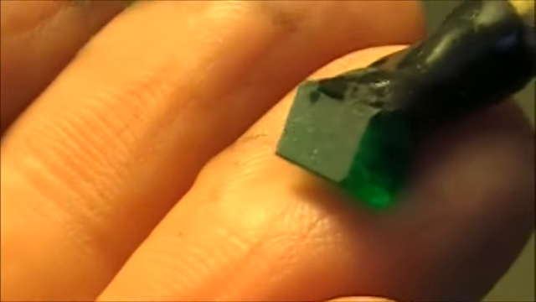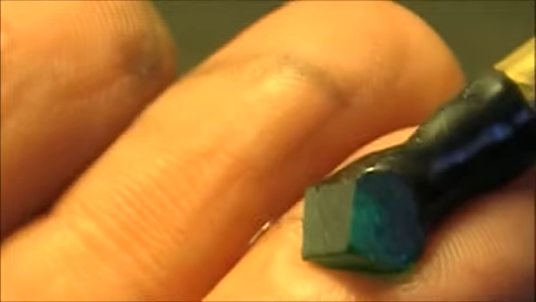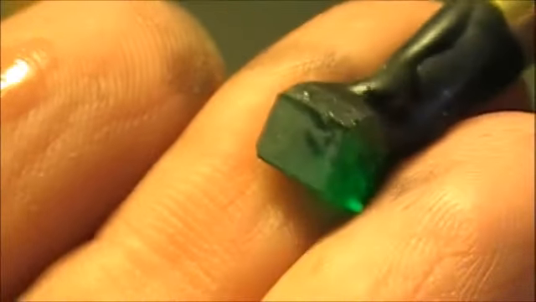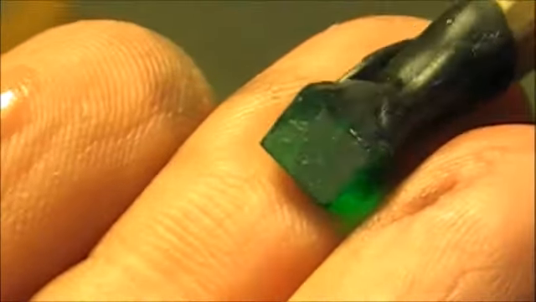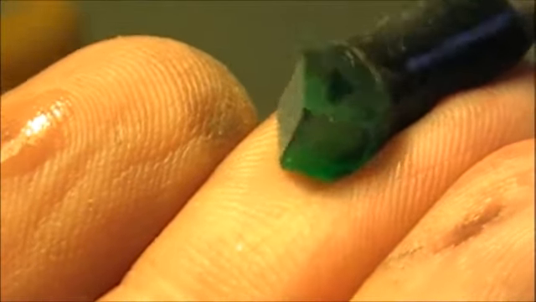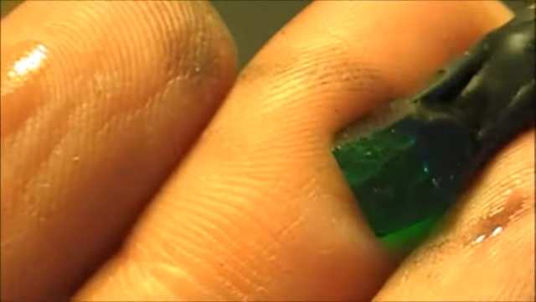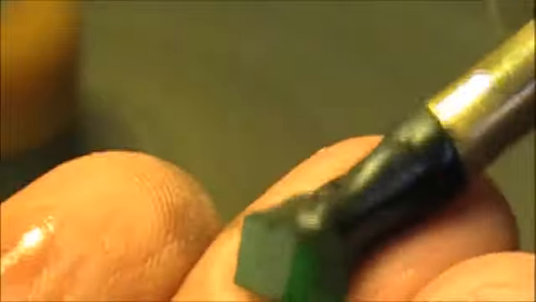Okay, almost there, but I will stop with this grain, because in any case you have to go again with a thinner grain and we meet nicely. You see the cracks inside. Well, that's emerald. All right, so this is okay. 41 degrees.